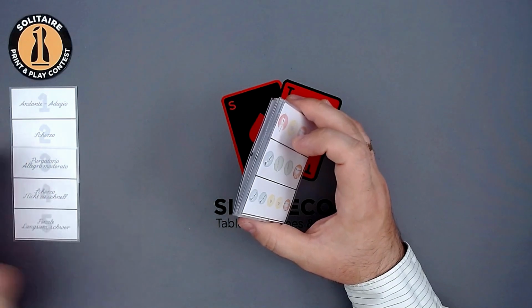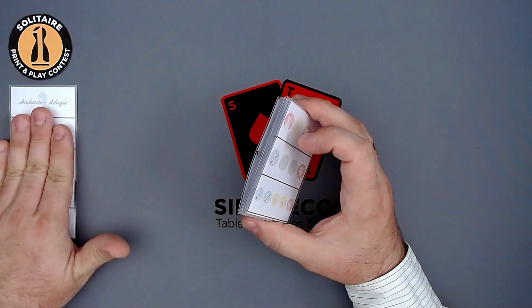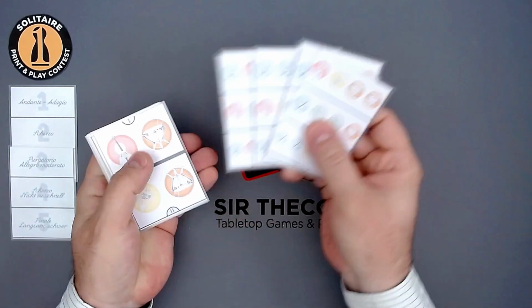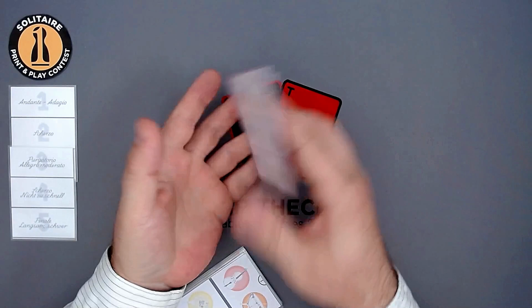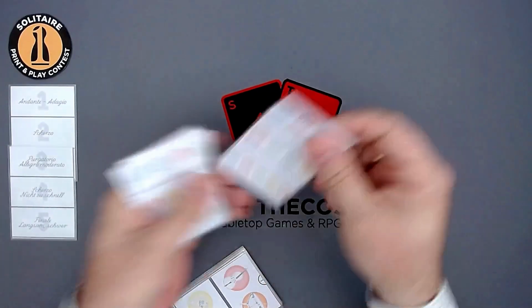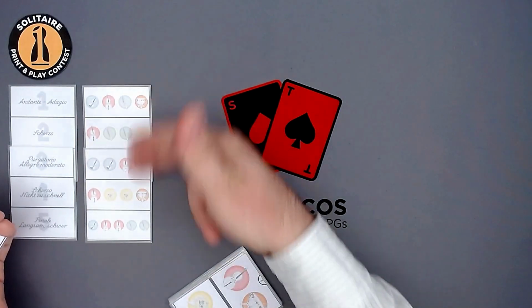So here we have our movements. These are the 5 movements, the 5 rounds that we have to play. Then we have our vision and focus cards. There are 5 of those. These are the vision side, this is the focus side. So I'll just shuffle them up, and then we will put 2 vision cards on top of another, just like that. So there we have 5 rows as well.